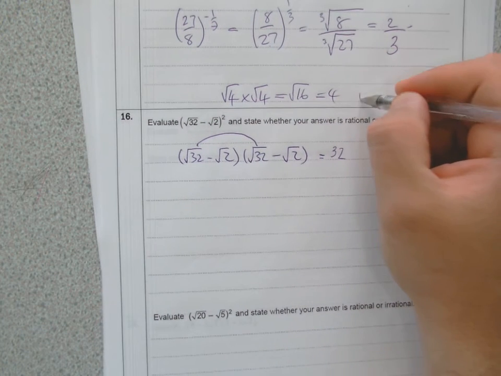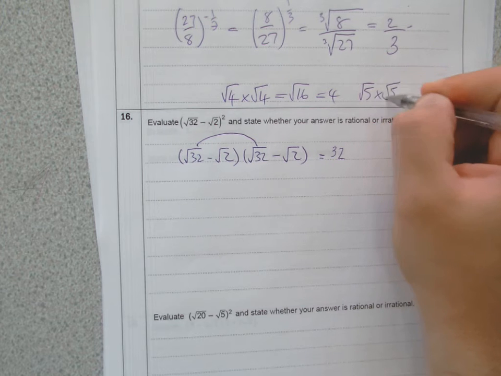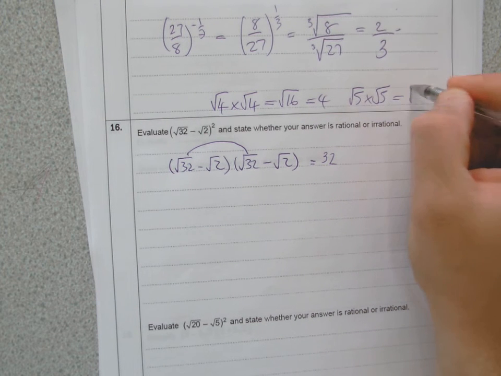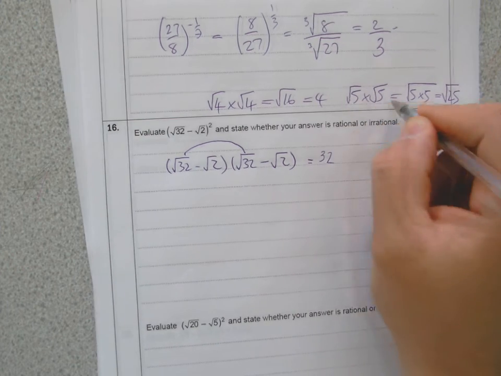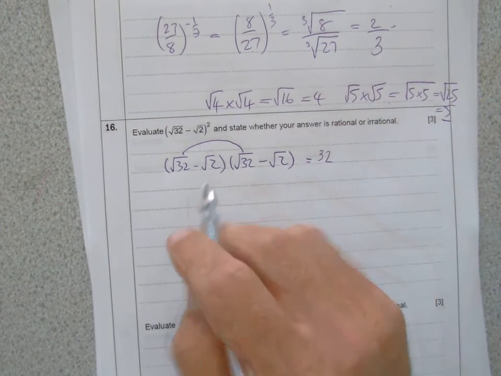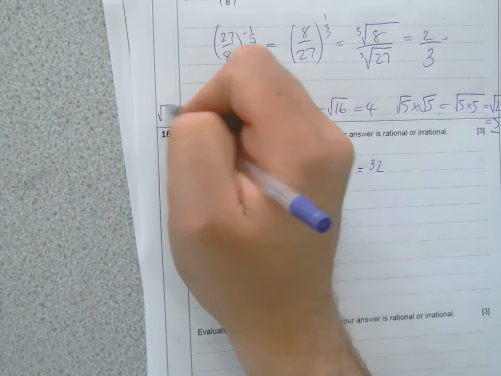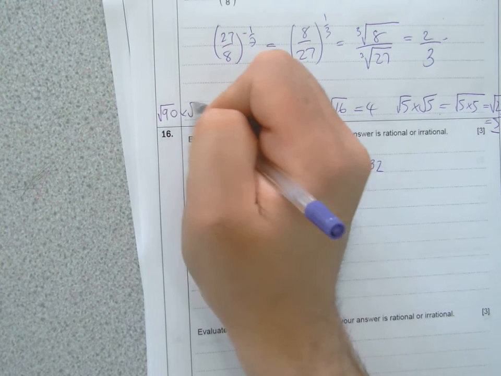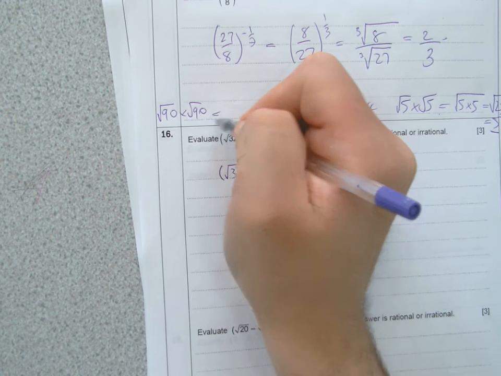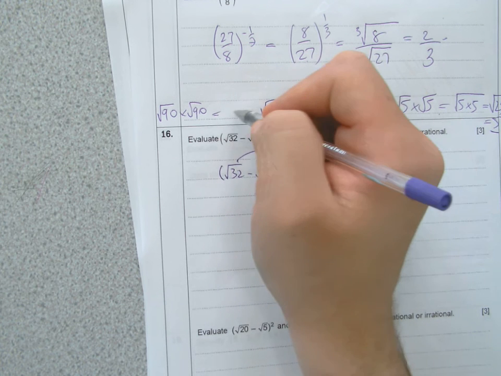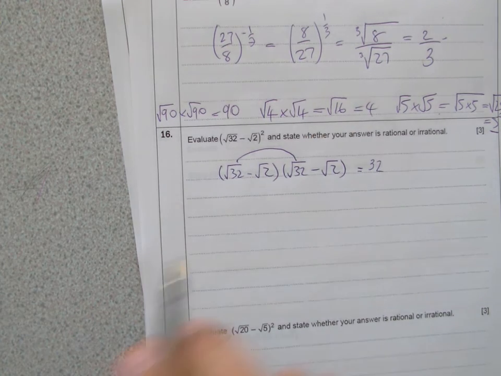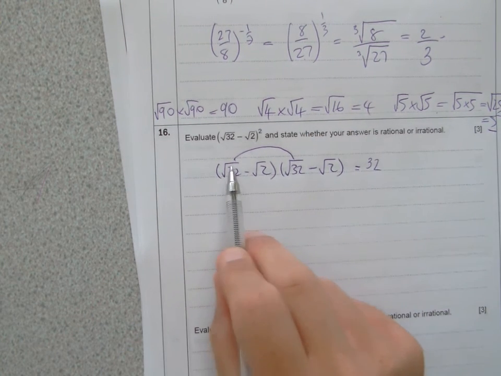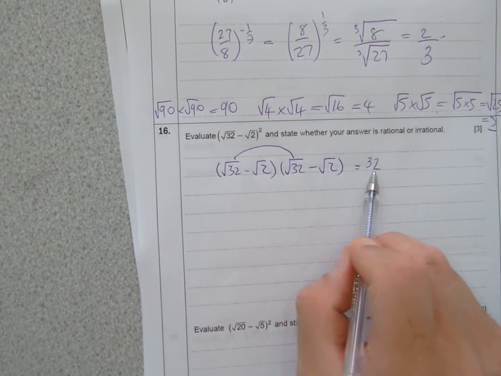If I've got, for instance, root 5 times root 5, you put them into the same root, as we've said before, so that would be 5 times 5, which is root 25, and root 25 is 5. So when you times the root by itself, you end up with that number itself. And it's so important to know that, because when you end up with big numbers like root 90 times root 90, you don't want to be working out 90 times 90. You just recognize straight away that a root times itself is that number. So with the first, root 32 times root 32 is 32.